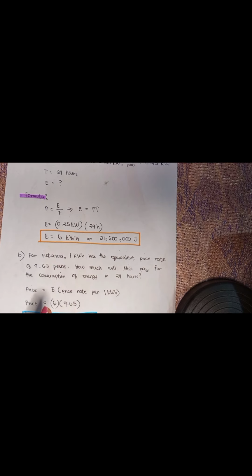So to find the value of price, we just simply multiply the two of them. So 6 times 9.65 is equal to 57.9 pesos. So that is the price Alice will pay for the consumption of energy in 24 hours. 57.9 pesos. So that is my solution for the problem in this activity. Thank you so much.